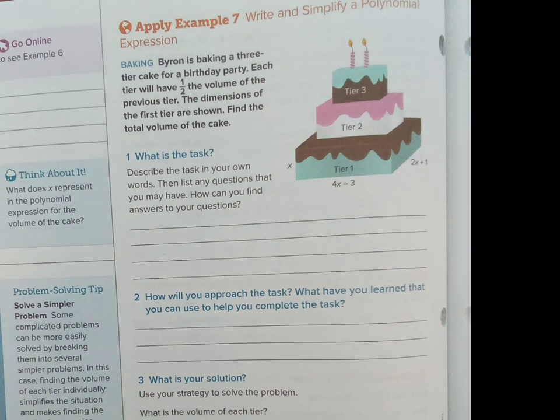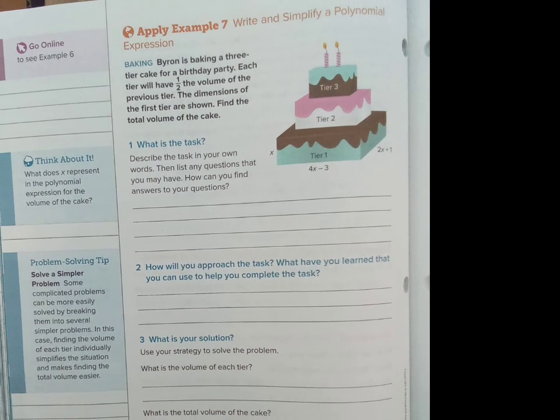How do you do it? How do you find the volume of a rectangular prism? Don't you gotta find the volume of each one? Yeah, so we're going to find the volume of each one, and then what are we going to do with that? Divide by 3 or something? Well, no. If we find the volume of each tier, then we gotta add them up.